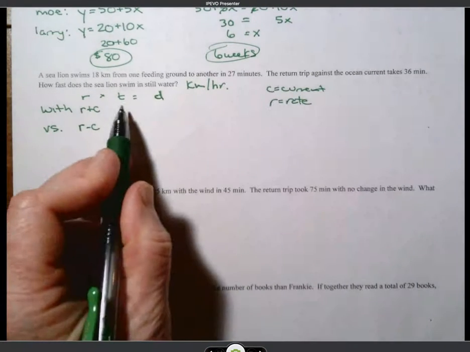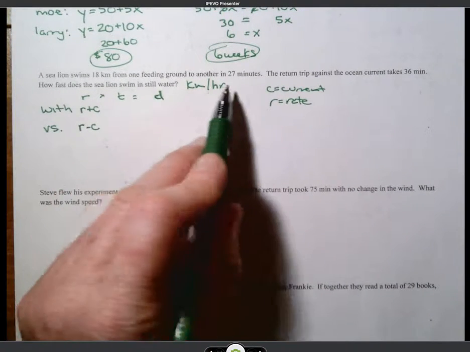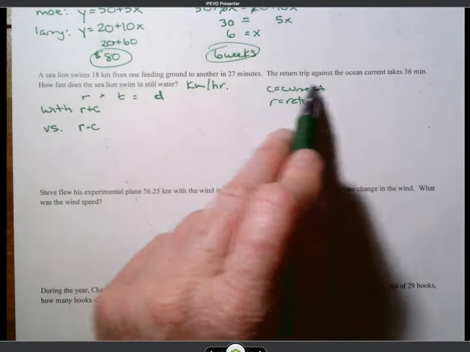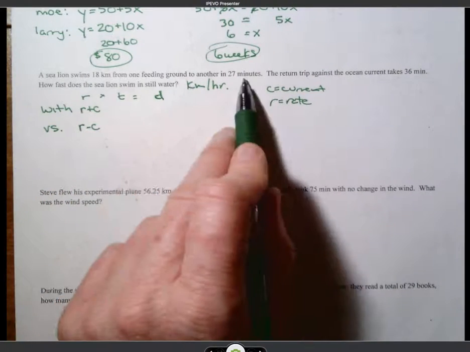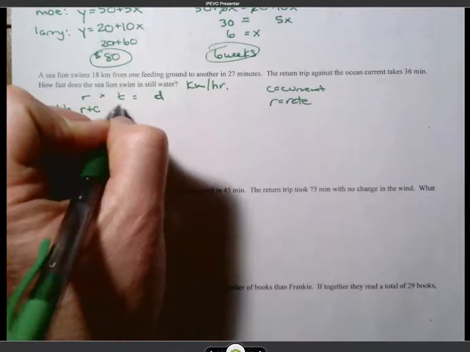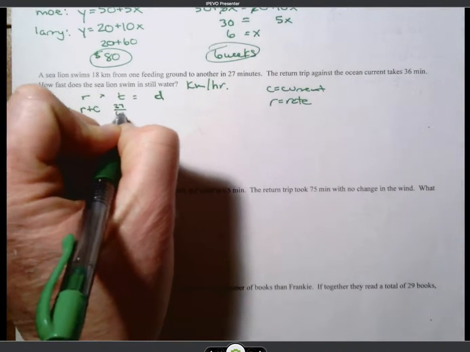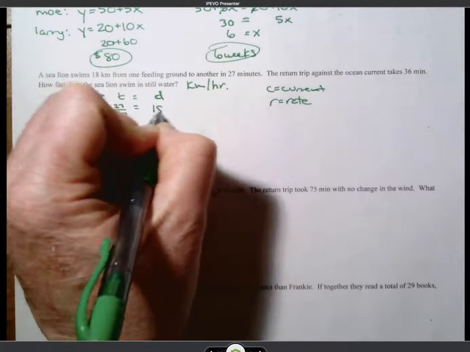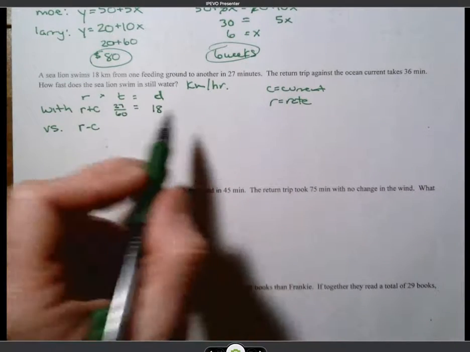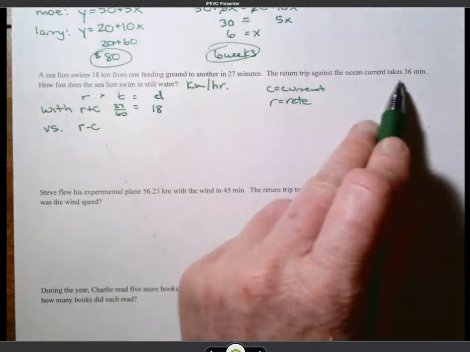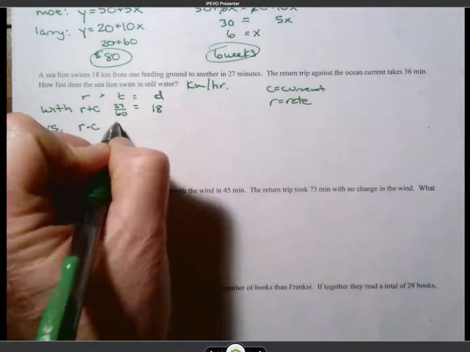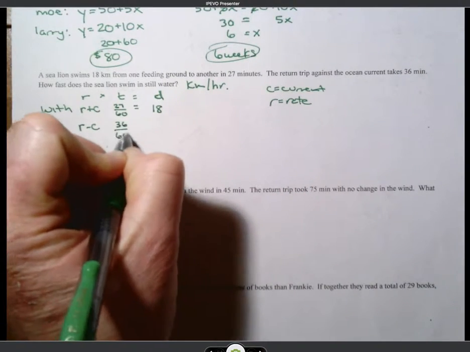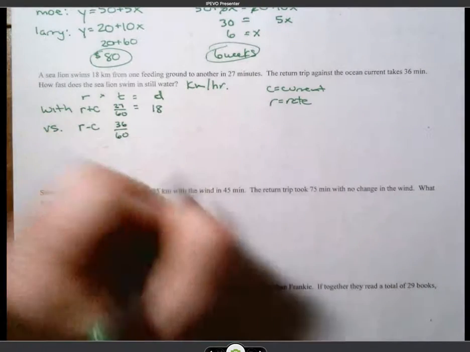The time, well, this is with the current. So it takes 27 minutes, 27 over 60 of an hour. And the distance is 8 kilometers. And the return trip against the ocean current takes 36 minutes. So our time is 36 over 60. And it's the same distance.